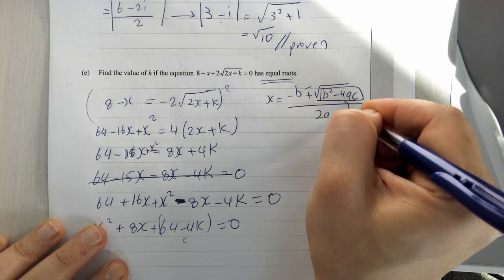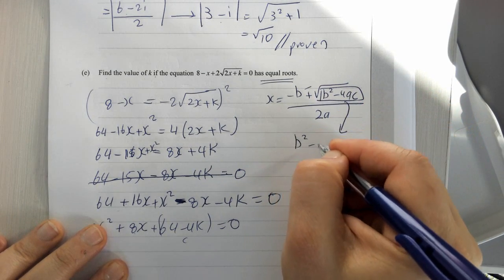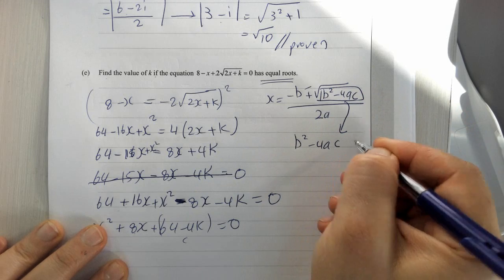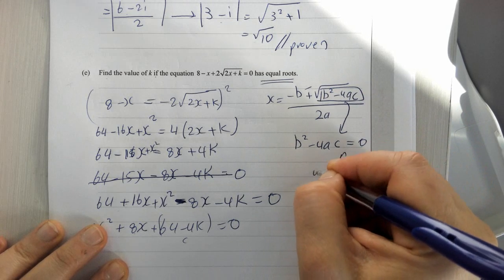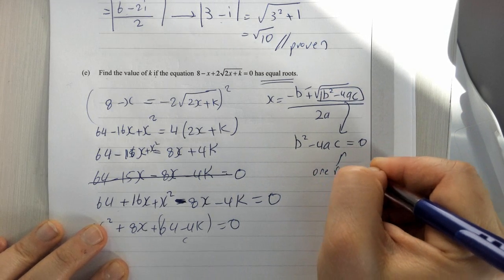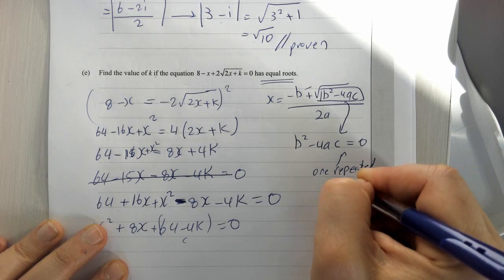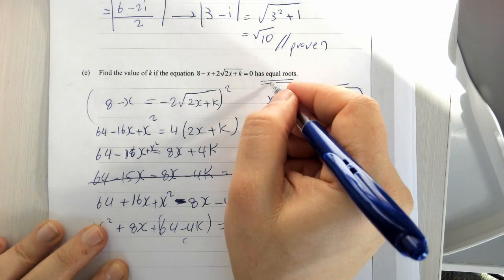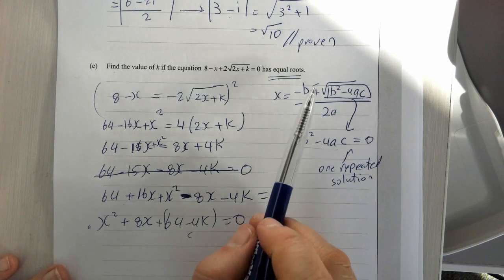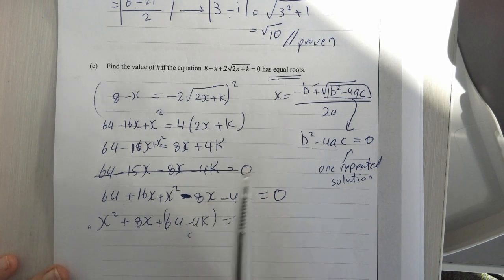If the value under the root, which is b squared minus 4ac, equals 0, it means you have one repeated solution. And that's what it means here by equal roots. That's why you're going to use only this part of the formula. So it's not the whole equation, I'm only using this bit here.